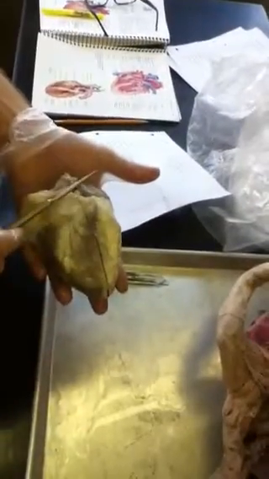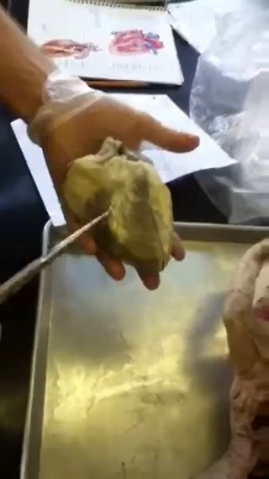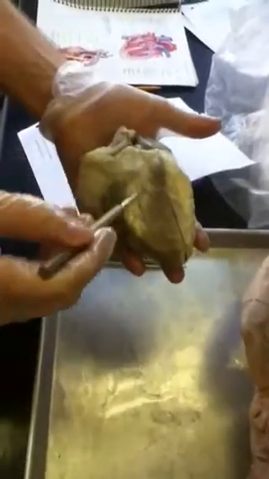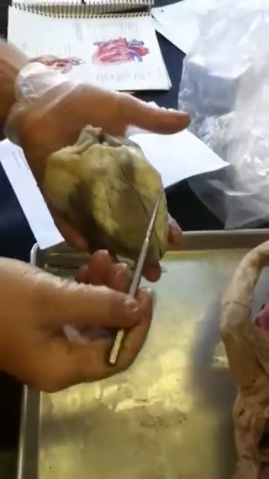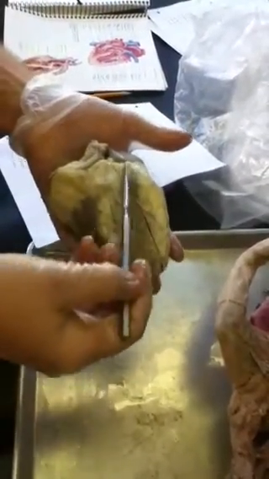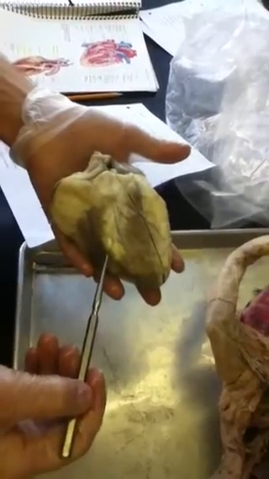So here is a heart in anatomical position. We'll start with the anterior interventricular sulcus, which is the line that goes down in between the left and the right ventricle. Again, this line, anterior interventricular sulcus.